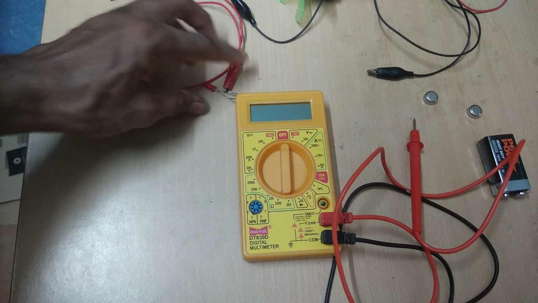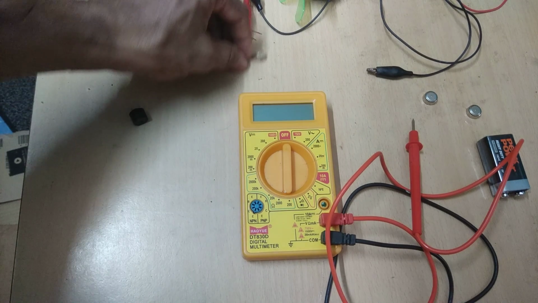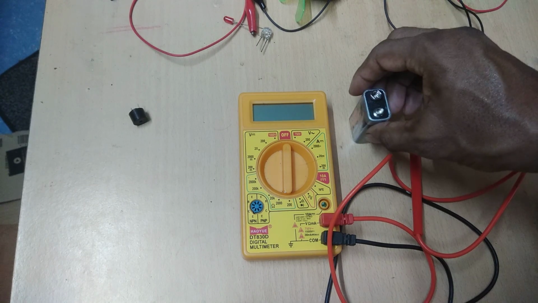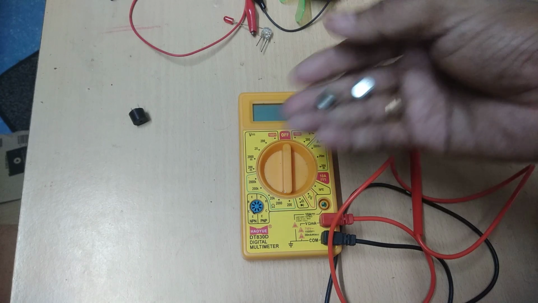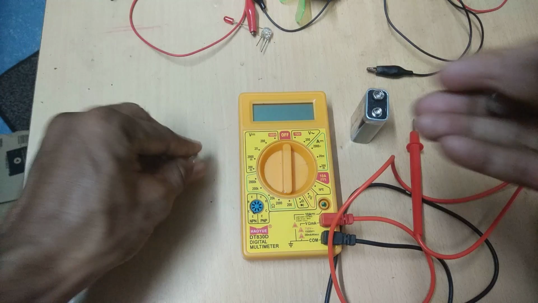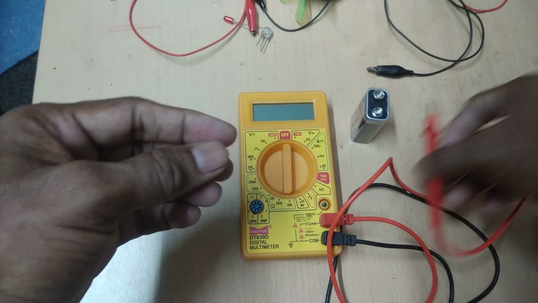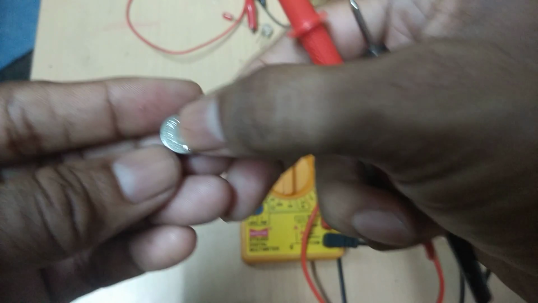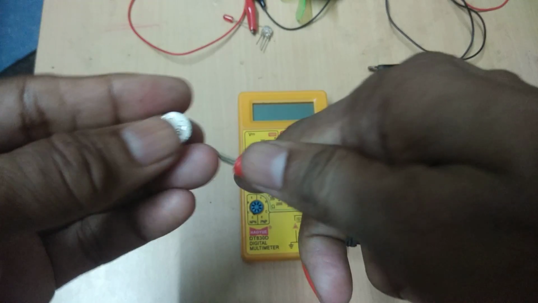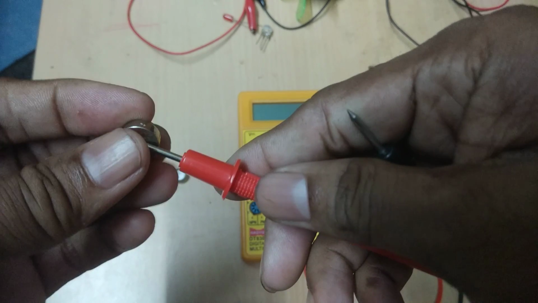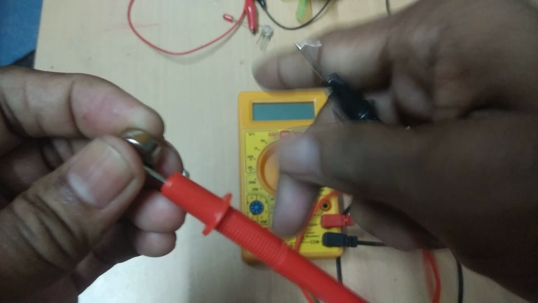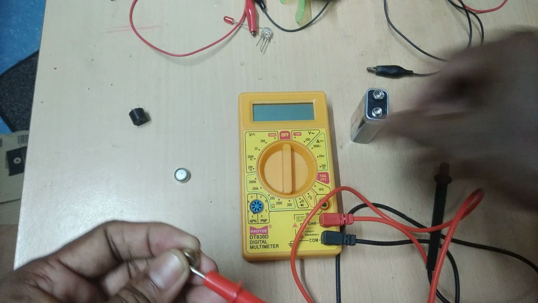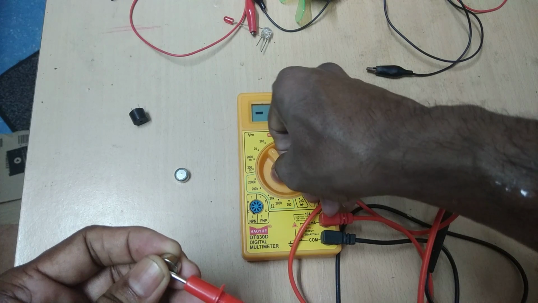Let us first measure DC volt, right? Now we have different batteries. Let us find the DC voltage. Let us first find the voltage of this one. You see in the battery, this is positive and this is negative. We'll touch the positive terminal with the positive probe and the negative terminal with the negative probe and see what the reading is. You have to put it in 20 volt, right?